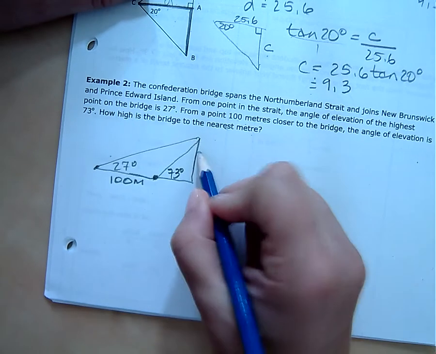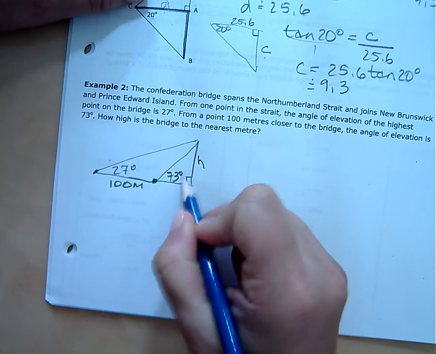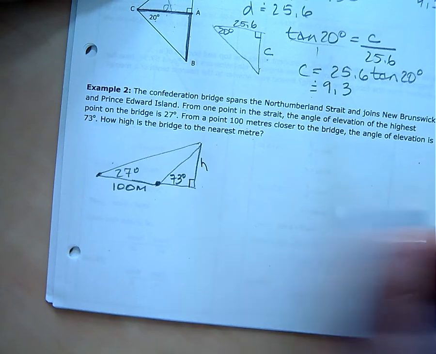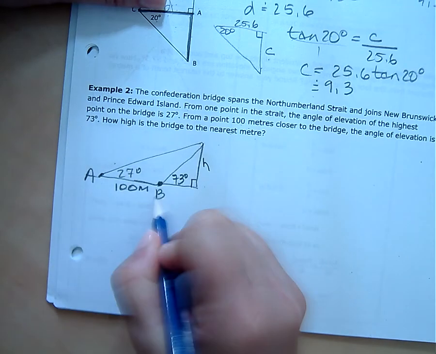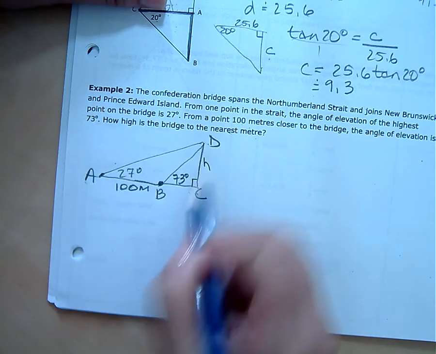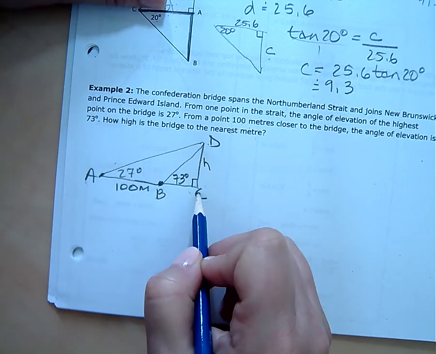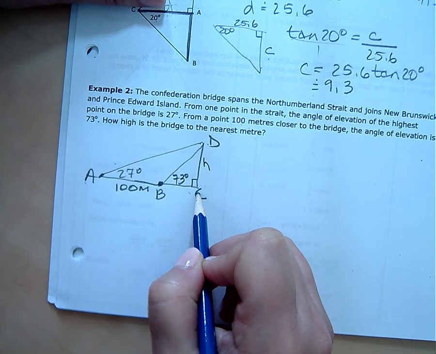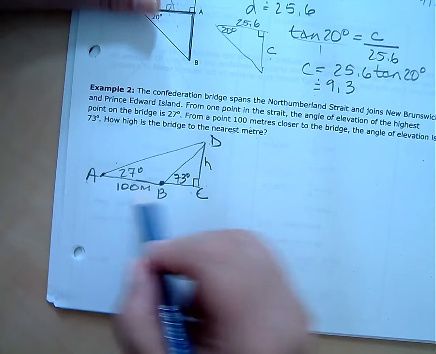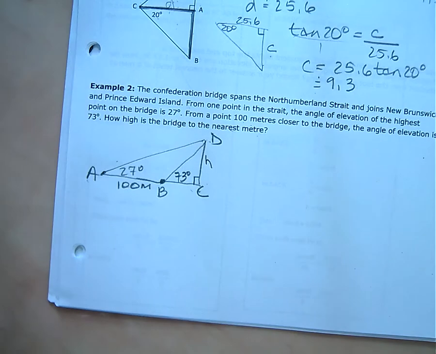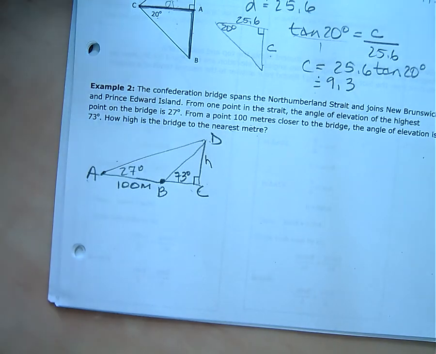So we want to know how high this is. Bridges will meet the ground at 90 degrees and whatnot. And we have two triangles here. I'm just going to call it A, B, C, and D. We have triangle ACD is a right angle triangle, and BCD. And then we have this triangle here, ABD, which is not a right angle triangle, which we haven't learned to do those kind of problems yet, but we will in a few lessons.